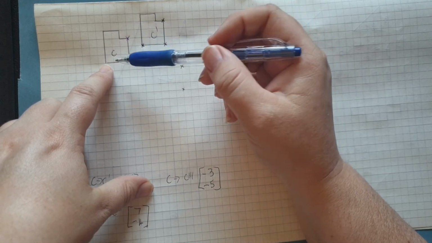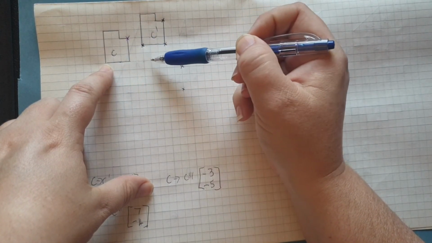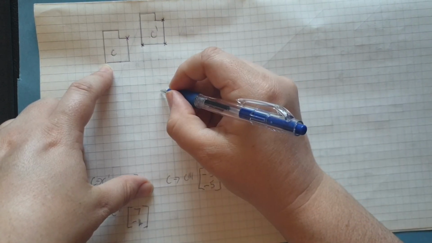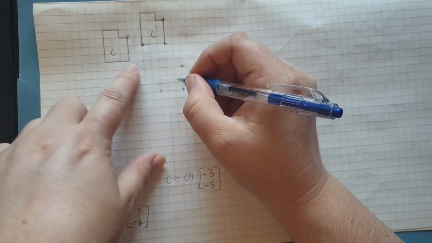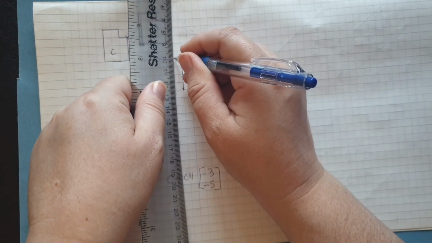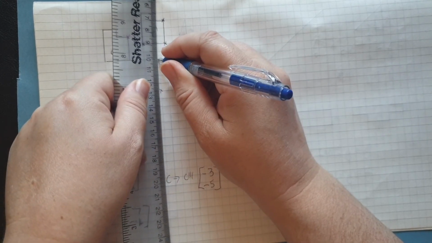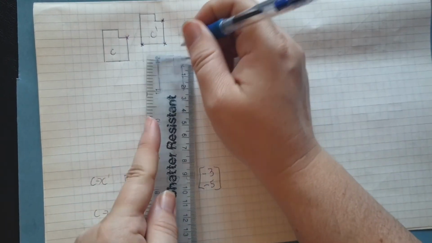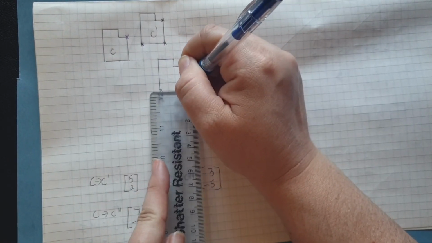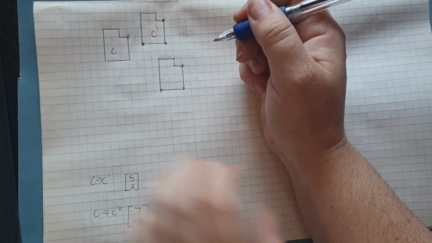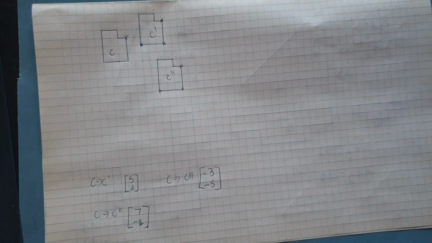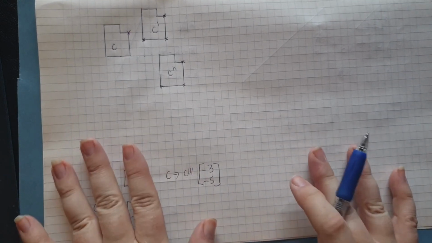Last one before I do a draw. 1, 2, 3, 4, 5, 6, 7. 1, 2, 3, 4. And again, means that that's a nice right angle there. There's a nice right angle there. I can then draw in the shape. As I say, I'm using pen so it's clear on the video. You should be using pencil. Second image of C.